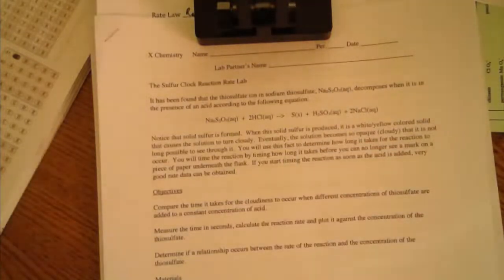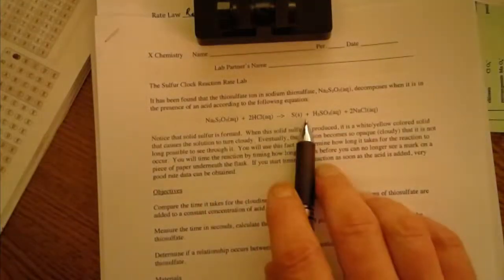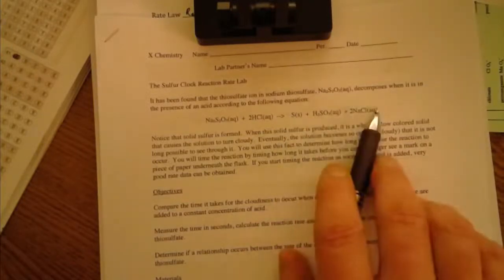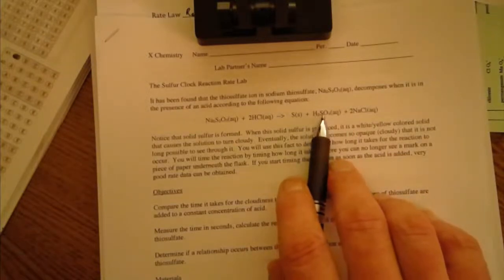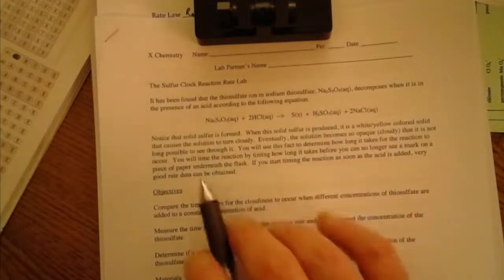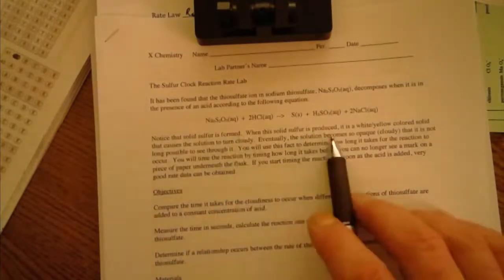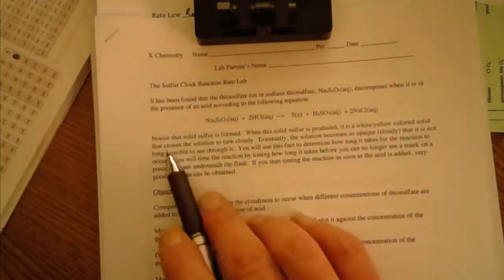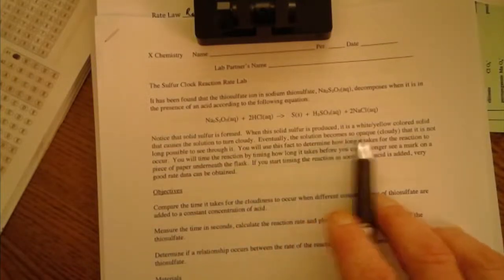will be dissolved. It will then basically react to give you sulfur, which is a solid, and the other two are aqueous. Notice this acid with the H here, that is sulfurous acid. So what we care about is that solid sulfur is formed. When the solid sulfur is produced, it is white or yellow. You'll see yellow probably. That causes the solution to turn cloudy. Eventually the solution will become opaque.